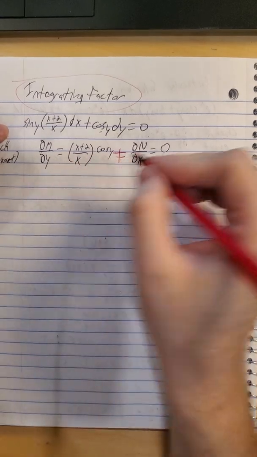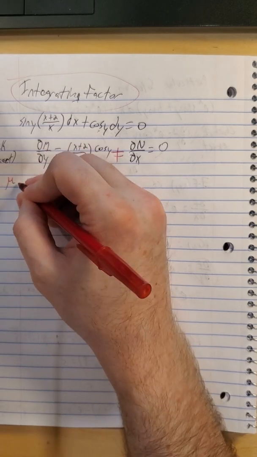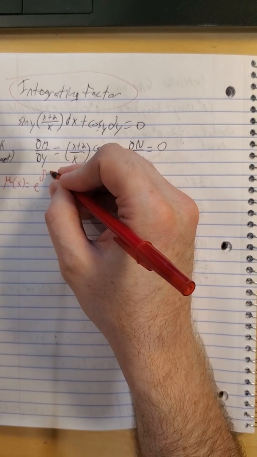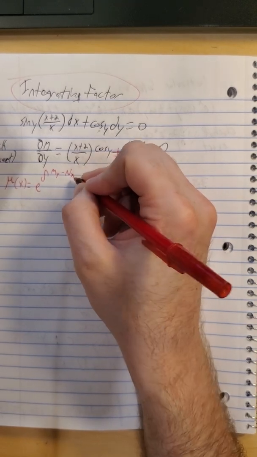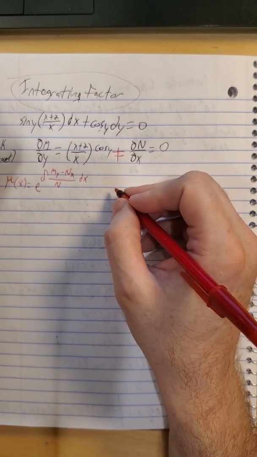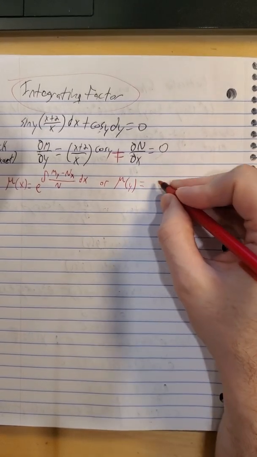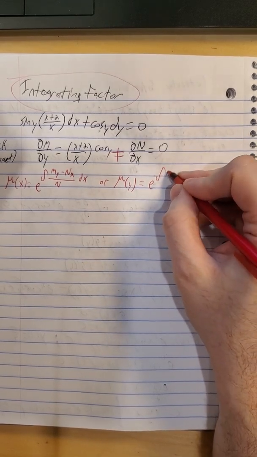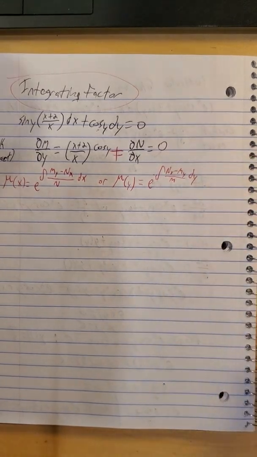So we choose one of two factors. Either mu of x is e to the integral of (partial of m with respect to y minus partial of n with respect to x) over n, integrate with respect to x, or mu of y is equal to, basically switch them around, e to the integral of (partial of n with respect to x minus partial of m with respect to y) over m, and do that one with respect to y.